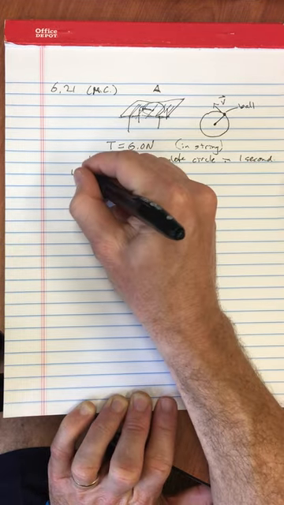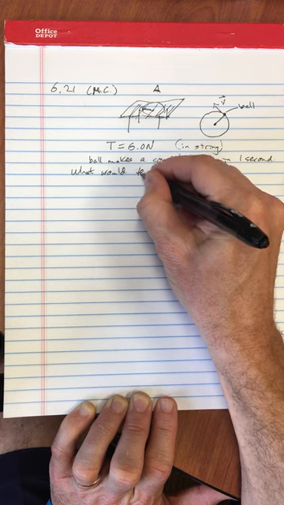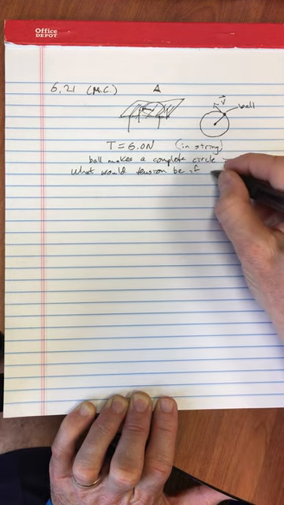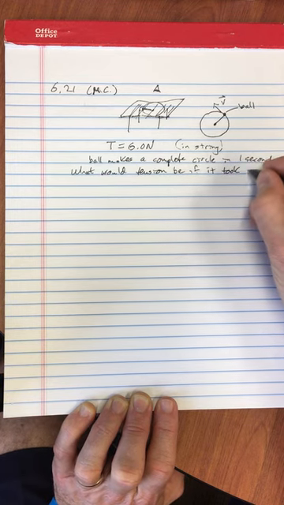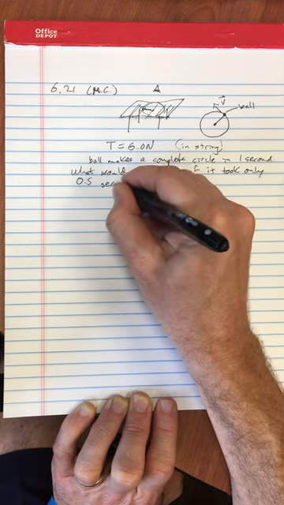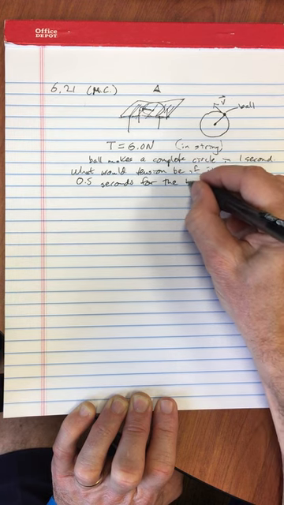And the question is, what would the tension be if it took only half a second for the ball to make a complete circle?